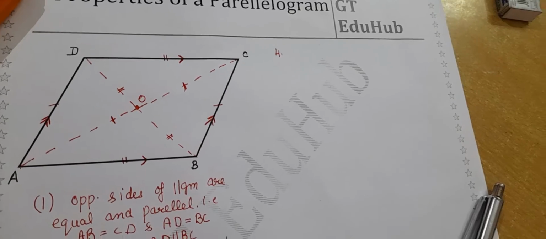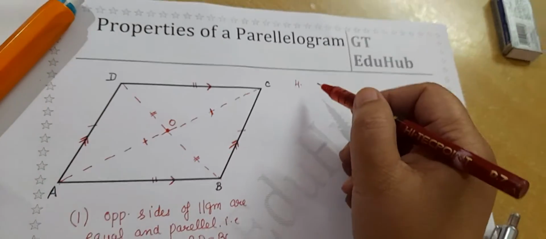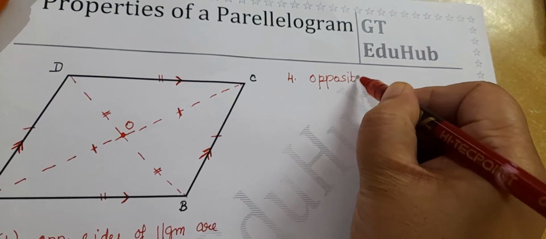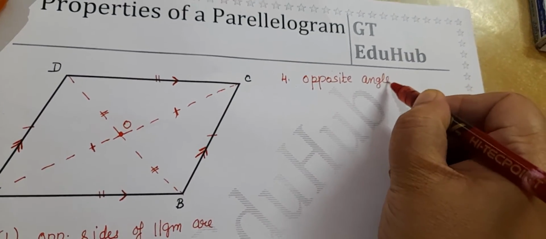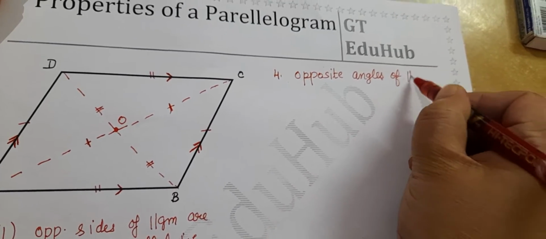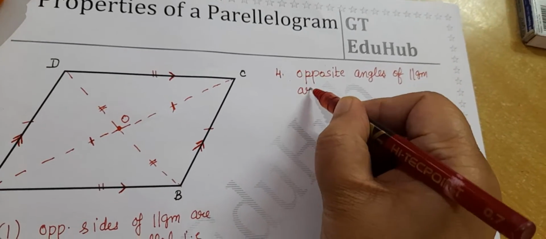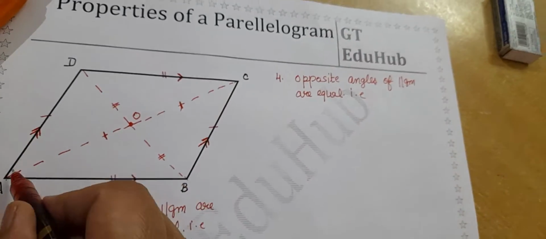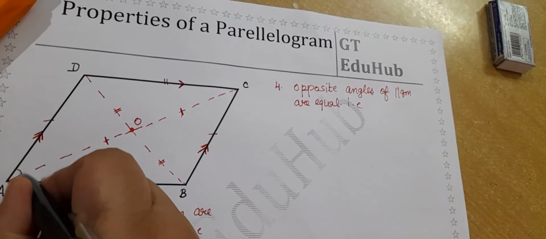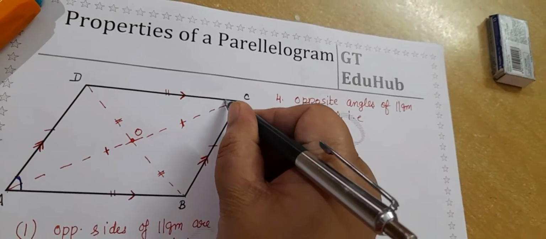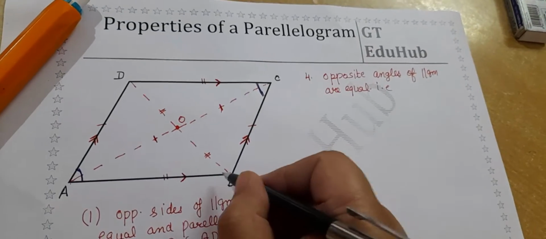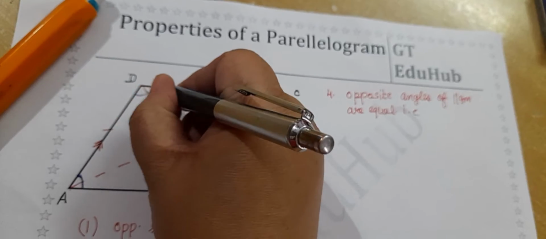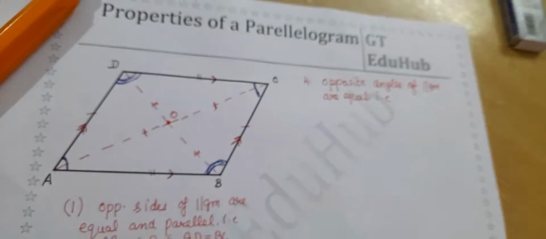Next property is: opposite angles of the parallelogram are equal. It means angle A will be equal to angle C and angle B will be equal to angle D. Opposite angles are equal.